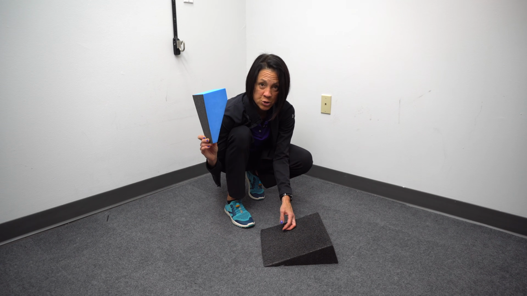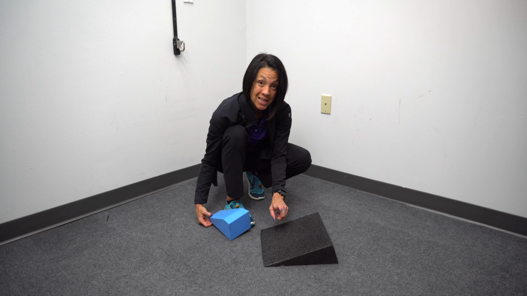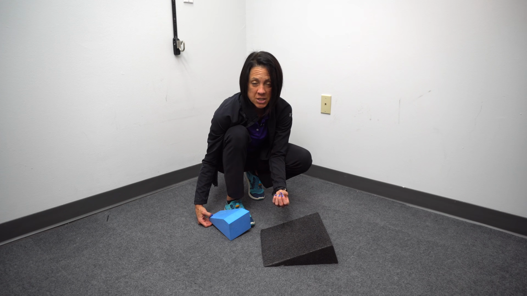Okay, so if you want to learn joint mobs, watch the video for this one, but now let's go ahead and dive into all the ways that you can use this wedge to prepare your body for walking without that spasticity potentially being as severe when you try and get up and stand and walk.